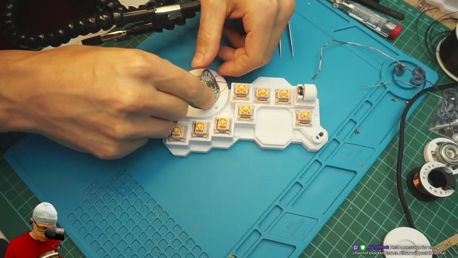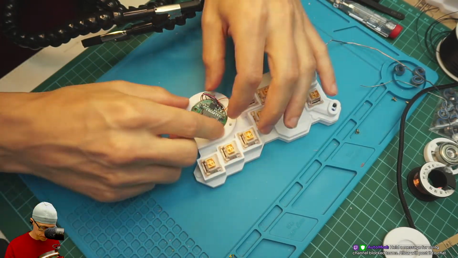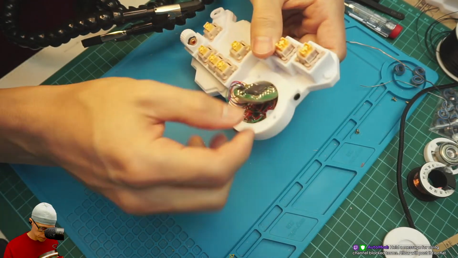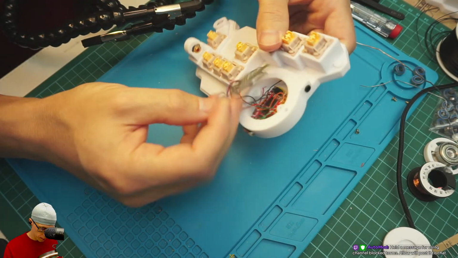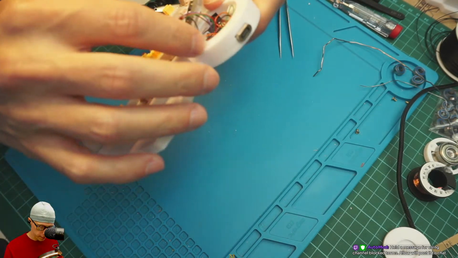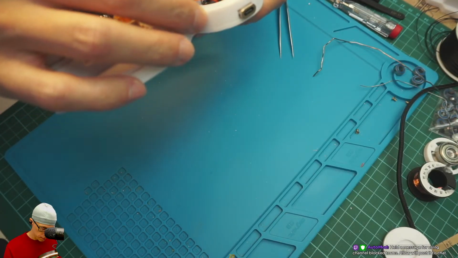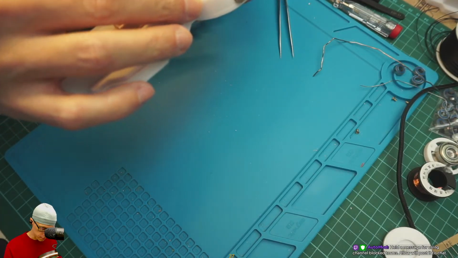Okay. Hope nothing else came off. Okay, so far so good.